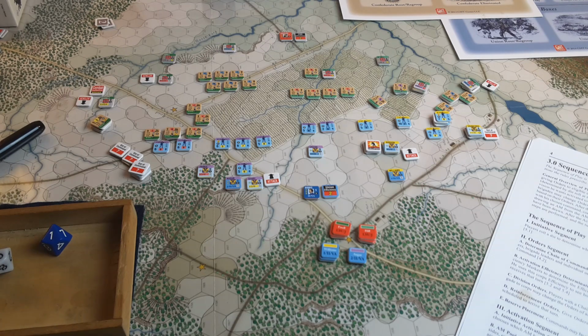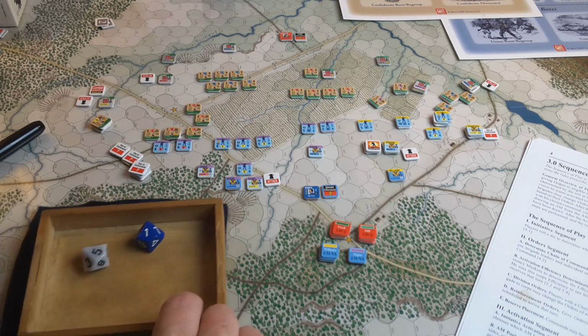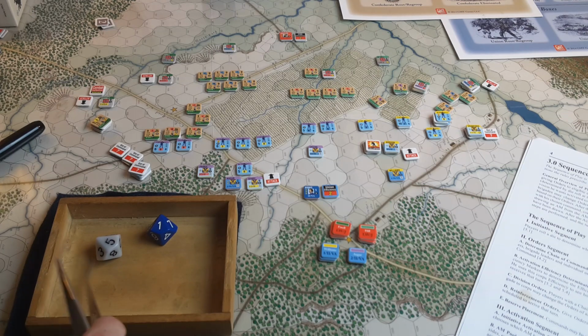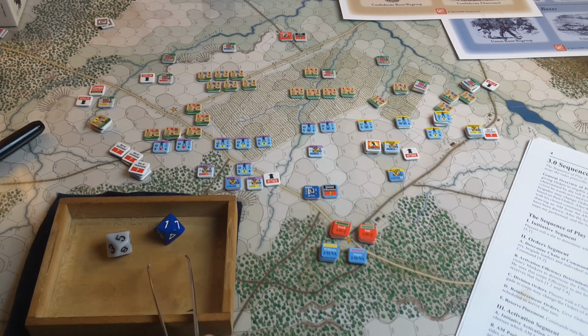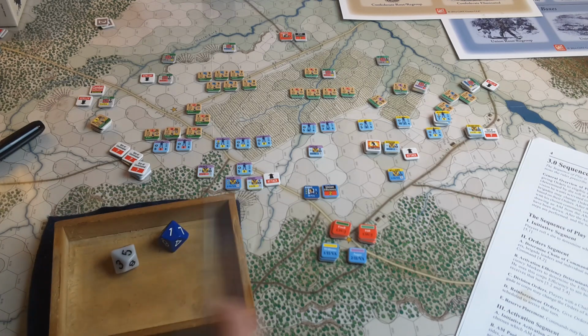I rolled initiative, and I believe this was the roll I got here. Rebels got a 5 and the Union got a 1, and they would add their OC's modifier, if it has one, to these rolls. And the high roll is initiative. In this case, there's no OCs. It's just my corps commanders, and that's it. So it's 5-1. Rebels have initiative. That's going to give them some advantages here, and you'll see that.